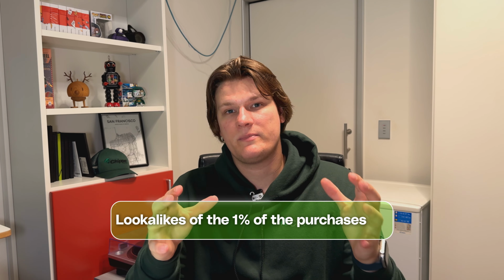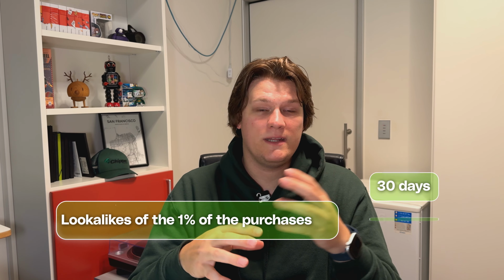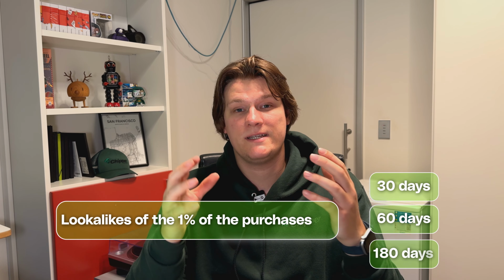The second way to target your ideal audience is creating lookalikes or just using lookalikes. These ones used to work like crazy, but that changed a while ago when Apple introduced the iOS 14 update, as well as all the privacy updates. I personally don't use them that often anymore, but the most common ones that we use are the lookalikes of the 1% of the purchases over 30 days, 60 days, and 180 days.